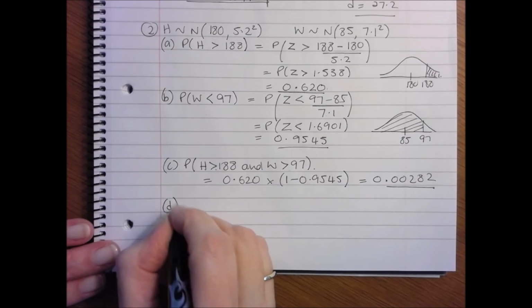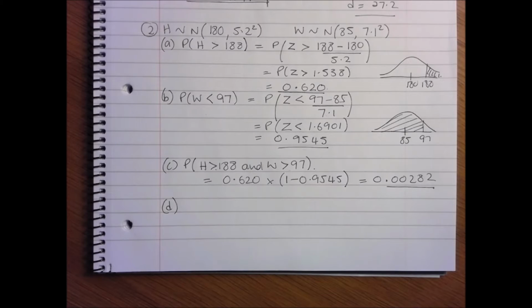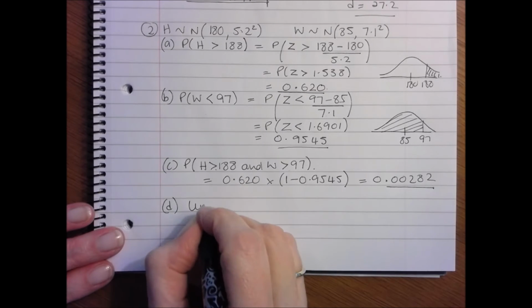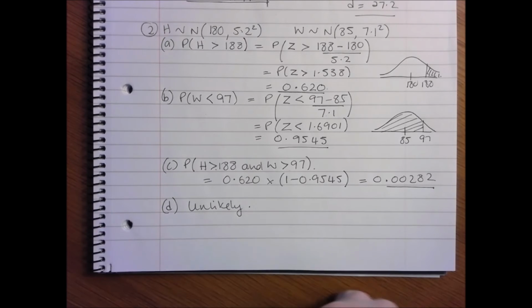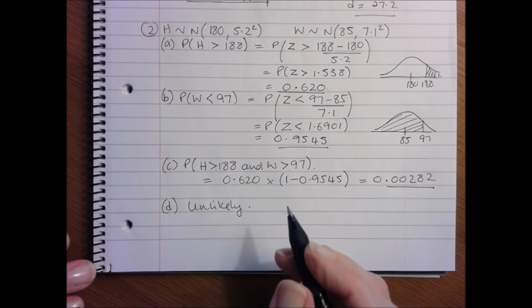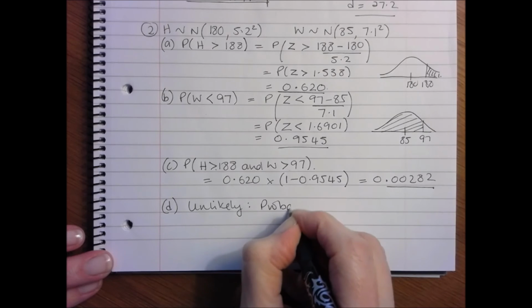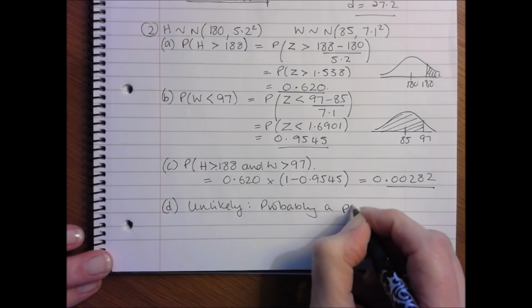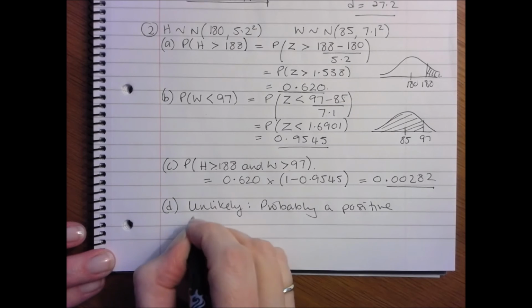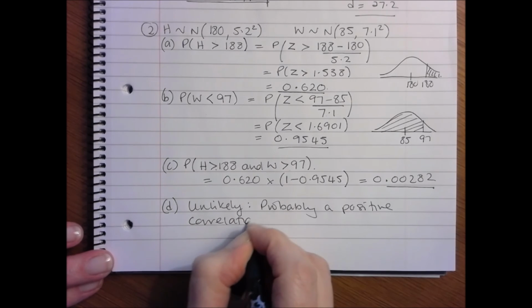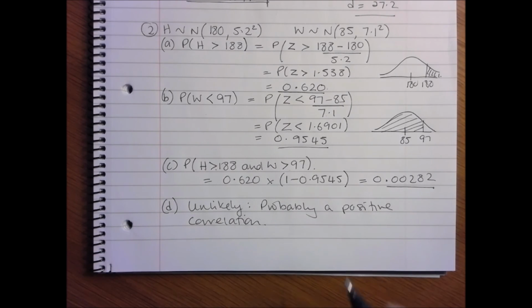And finally, part D says to comment on the assumption that the height and weight are independent. Well, this is unlikely. Height and weight are connected. So there's likely to be a positive correlation. You don't need to say positive correlation, you just need to say that they're linked in some way. And then again, if you want to do these just on your calculator without standardizing, you can do.